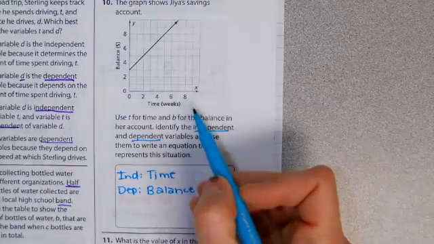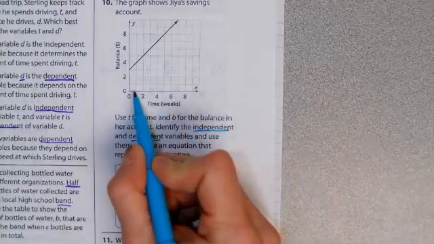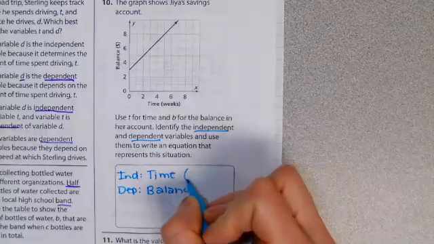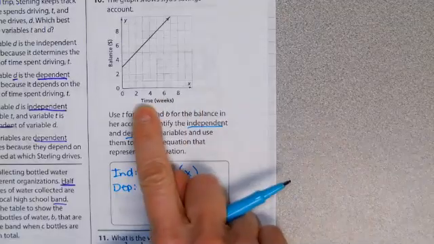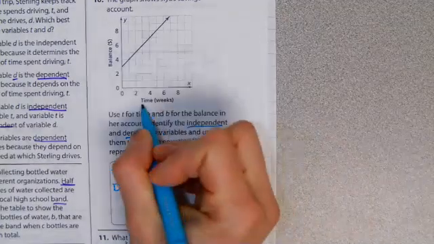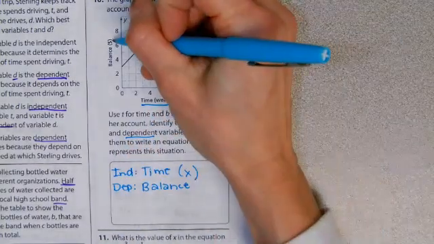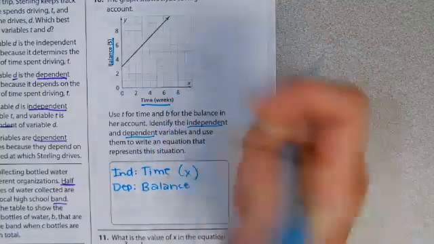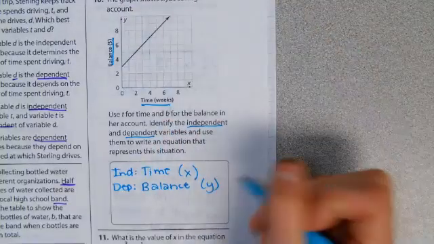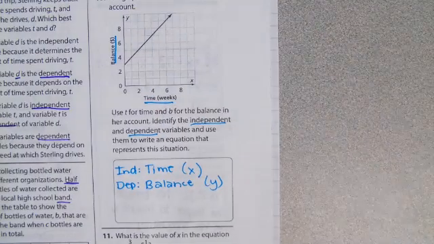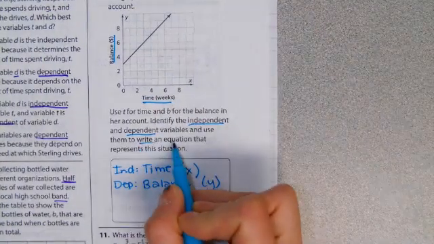Another way to memorize this is the X values are always going to be the independent. So if it shows you the X, that's always the independent. And the Y values, the ones going this way, are always going to be the dependent. So if you're shown the graph or told that, that's automatic. Okay, now write an equation.